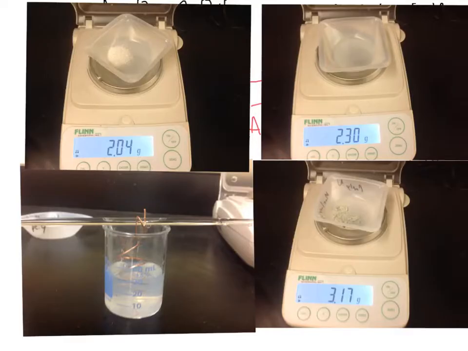Alright, so let me walk you through this. I've taken some photos. This photo right here is showing we started with 2.04 grams of silver nitrate. We then dissolved that silver nitrate in water, and we suspended a piece of copper wire in the aqueous solution of silver nitrate. This is the lab that we did in class. And you know that you're going to have a single replacement reaction. All on that copper wire, we should be collecting silver as the copper and silver undergo that single replacement reaction.